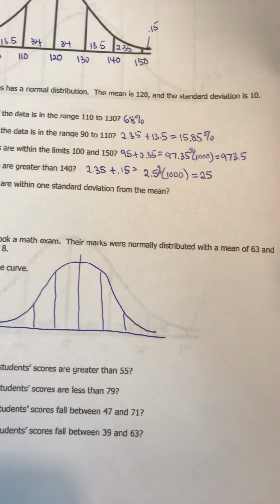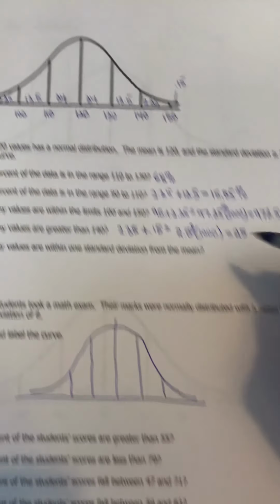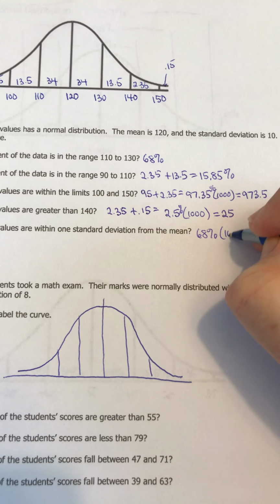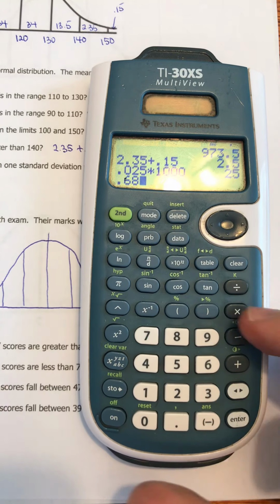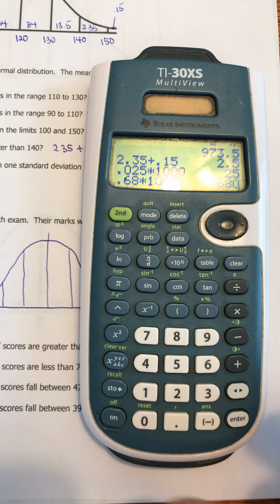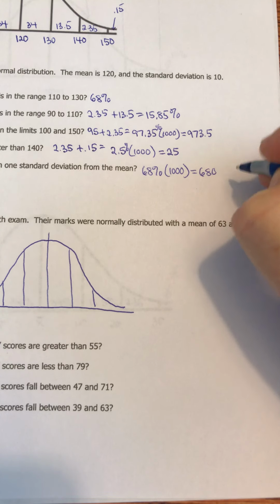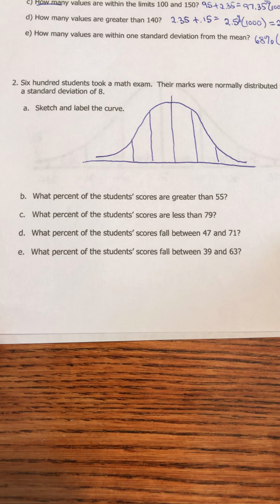How many values are within one standard deviation of the mean? One standard deviation is not just to the right. One standard deviation to the right, one to the left, that's 68%. But this says how many, so I'm going to multiply that by 1,000. And remember, change your percent to a decimal. 0.68 times 1,000 equals 680. That's the answer to this problem, not the percent. 680. All right, the next one, if you want to try this on your own, push pause and fill this out.